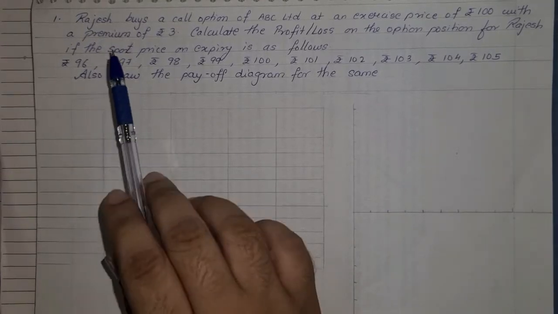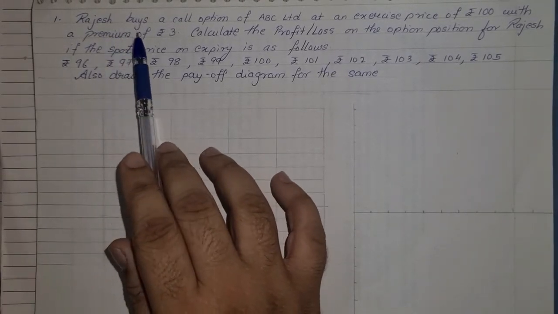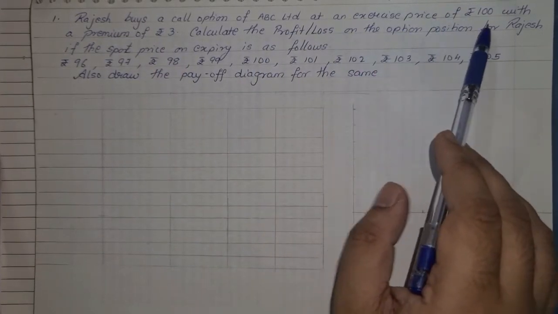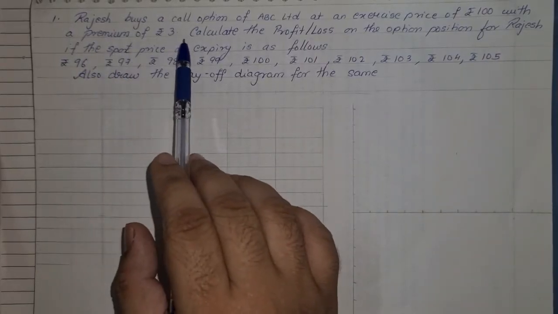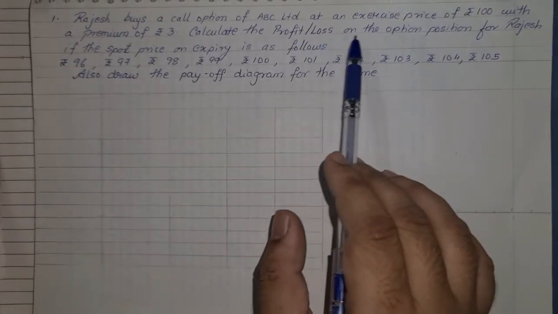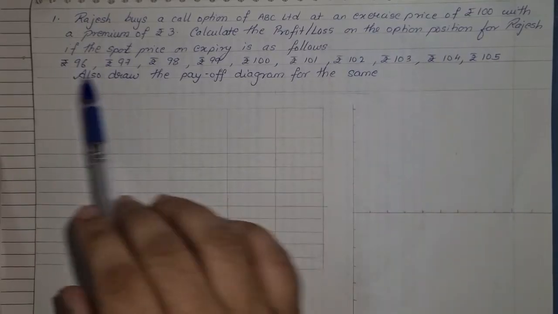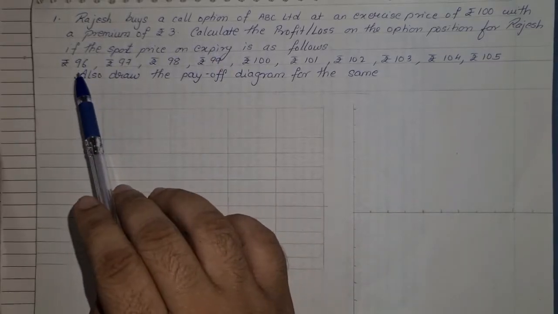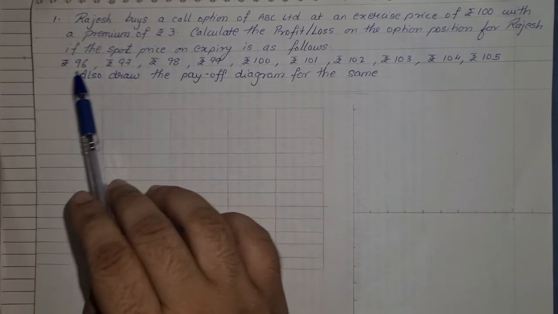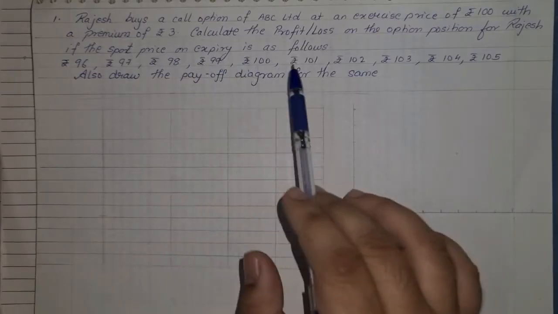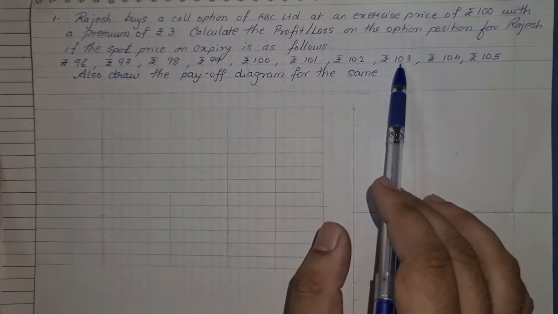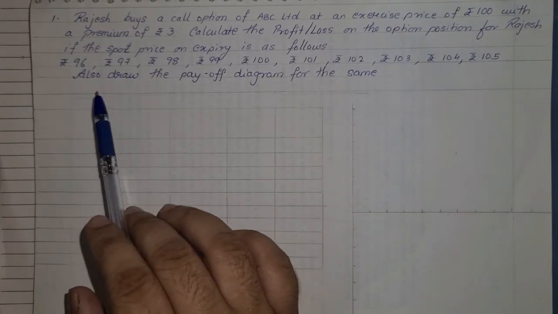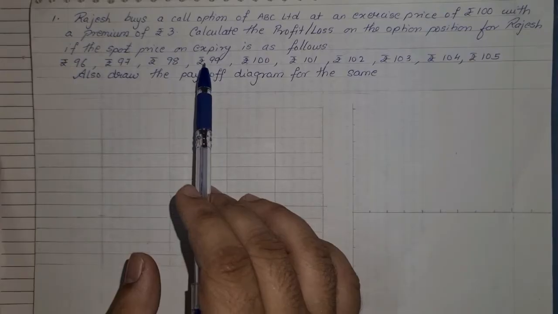So I'll read the question once. It is said that Rajesh buys a call option of ABC Limited at an exercise price of rupees 100 with a premium of rupees 3. Calculate the profit or loss on the option position for Rajesh if the spot price on expiry is as follows. Now they have given you the spot price on the expiry. So that's 96, 97, 98, 99, 100, 101, 102, 103, 104 and 105. And thereafter they also said to draw the payoff diagram for the same.